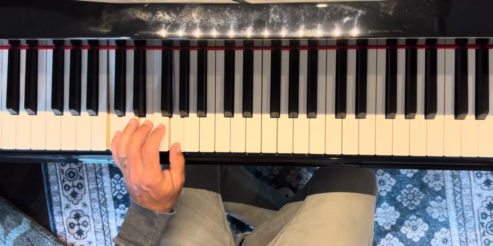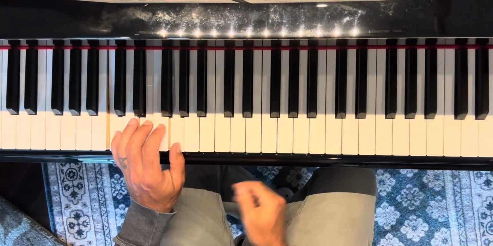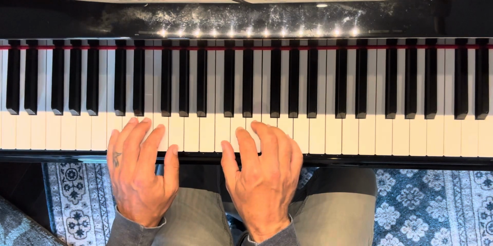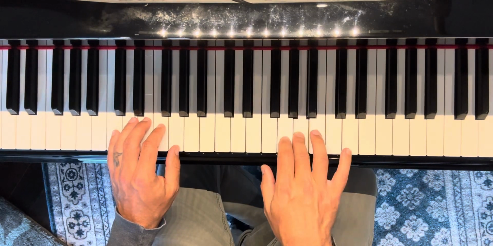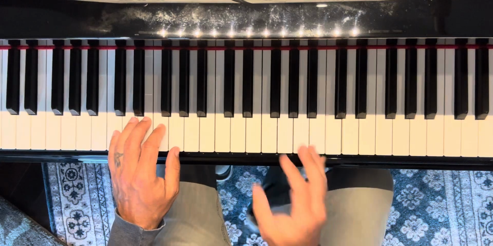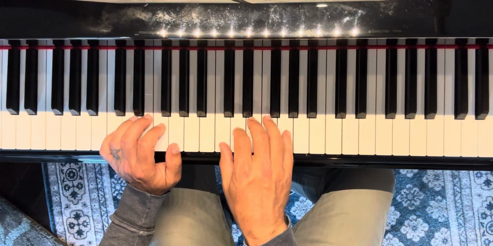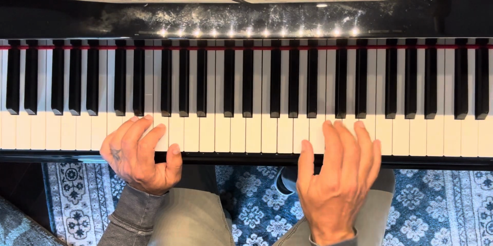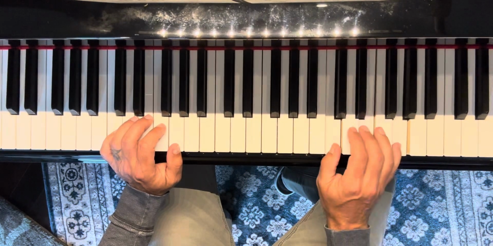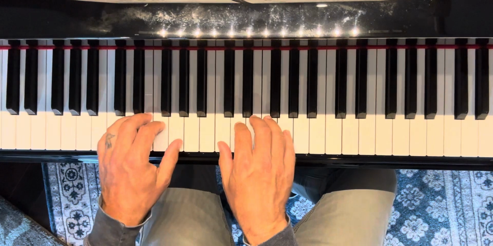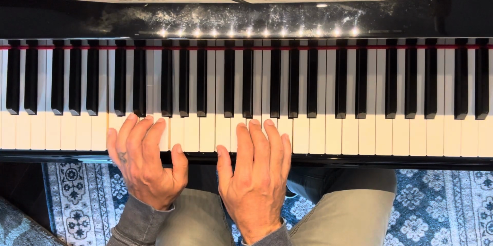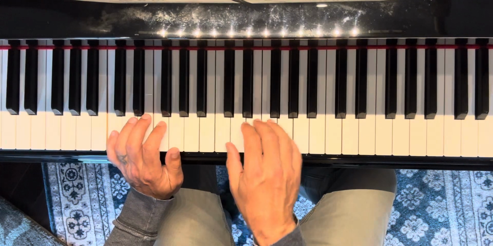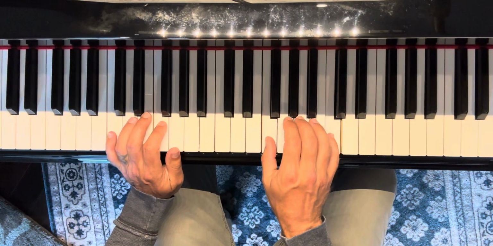So the numbers, the Roman numerals, the 1, the 4, and the 5, stem from the scale degree. So there's 7 notes in the scale. 1, 2, 3, 4, 5, 6, 7, and C. Hence there's 7 chords. 1, 2, 3, 4, 5, 6, 7, and 1. So the 1 chord is your C chord. The 4 chord, you go up 4 notes, and we're at an F chord.